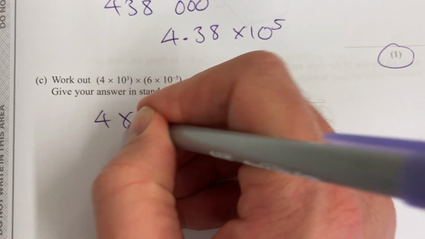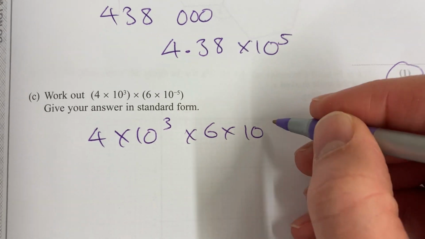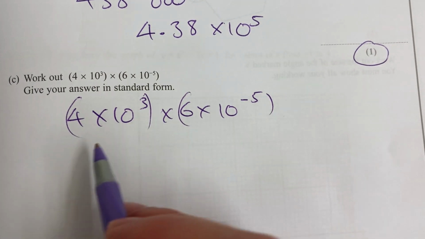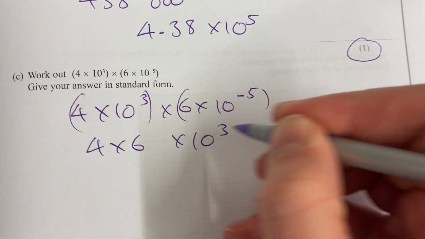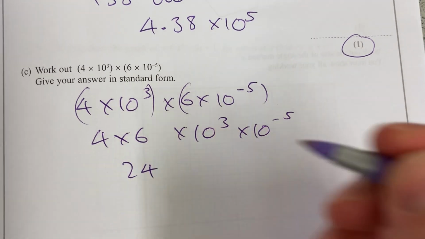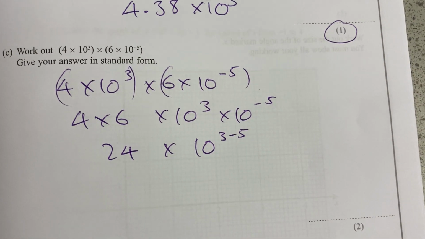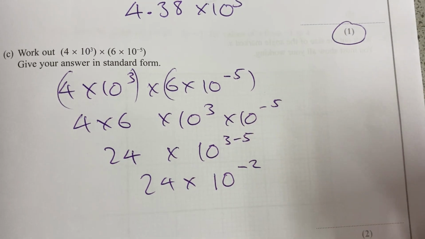Then 4 times 10 cubed times 6 times 10 to the minus 5. They've got brackets there, but you can drop them because it's just multiplication. I'm going to do 4 times 6. I'm going to do the numbers together and then the powers together. That's 24. Use some index addition laws. So it's 24 times 10 to the minus 2.